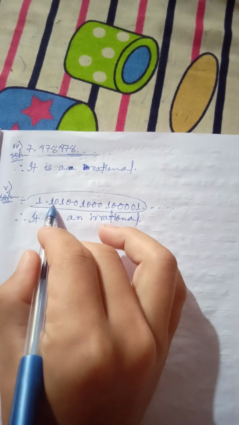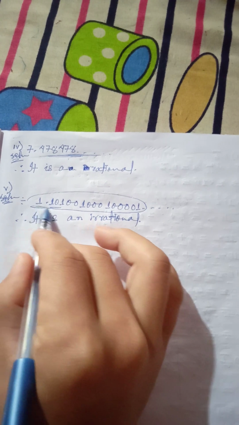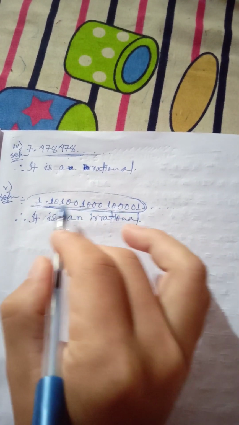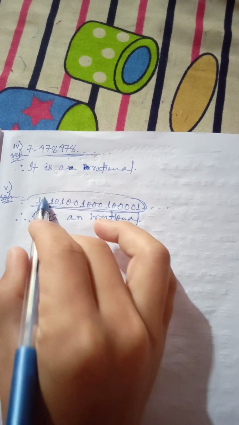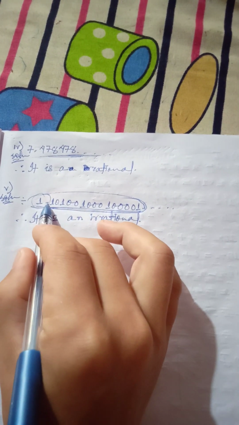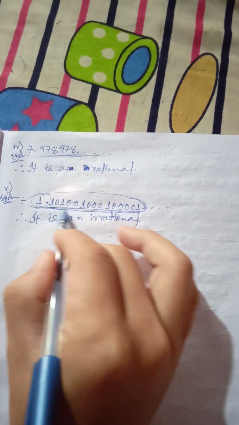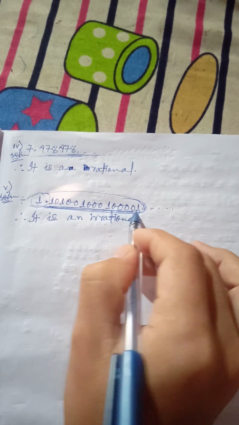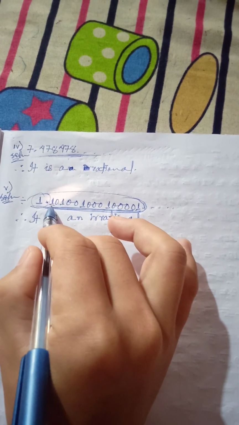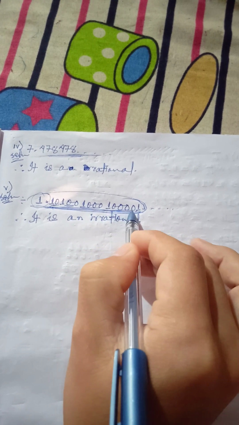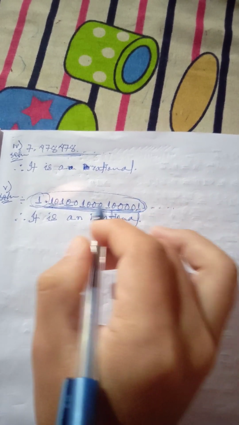That is 1.1010. The number is non-terminating, but it does not repeat in a pattern; the number is unending and will go on like this. The decimal expansion is non-terminating, and it is also not repeating or recurring.